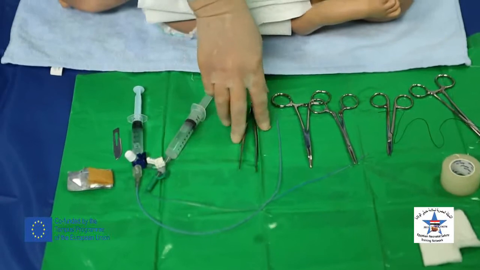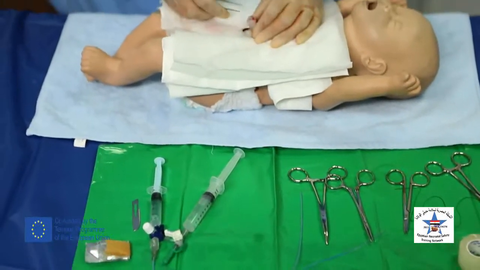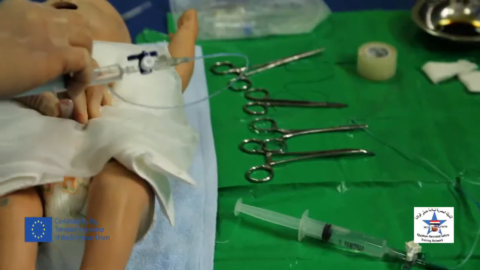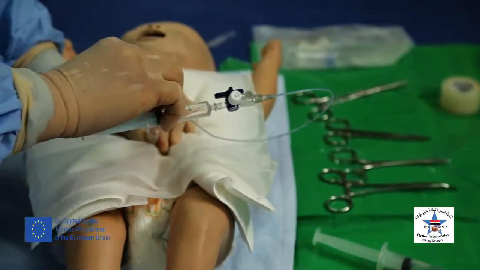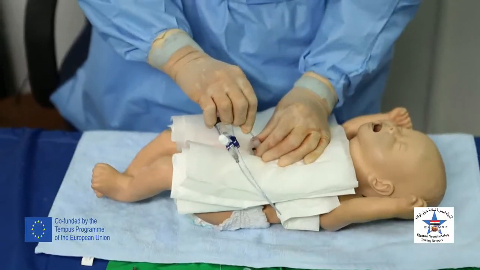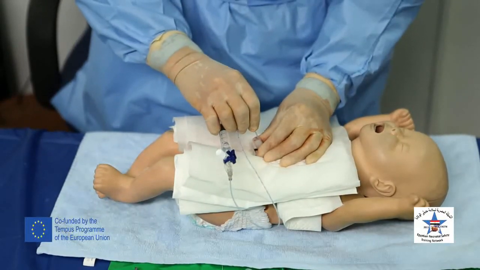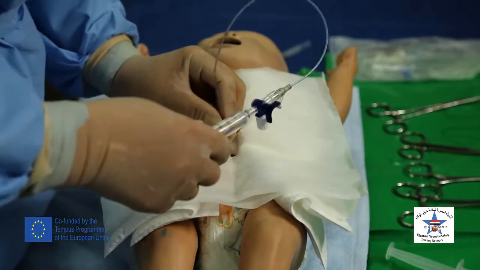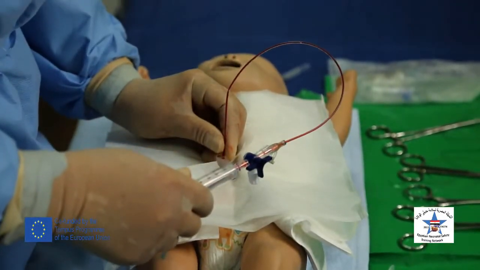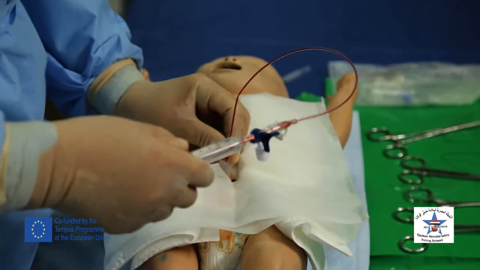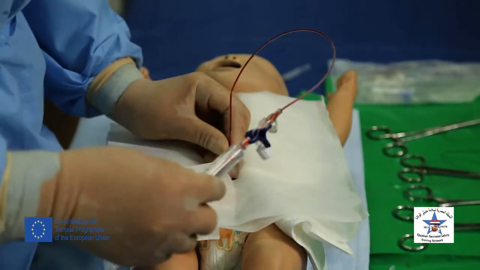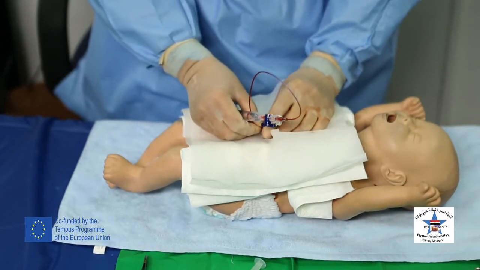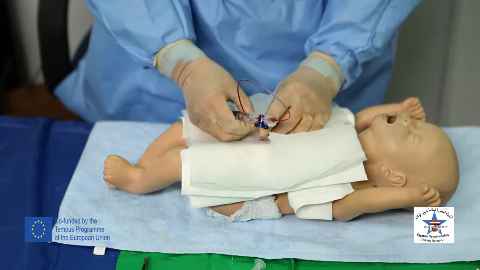Sometimes there is a clot at the tip of the umbilical vein. If so, remove this clot, approach the opening of the umbilical vein and insert the catheter to a distance of 2 centimeters and withdraw blood. If blood is withdrawn in the catheter, then push the catheter inside for the predetermined distance.